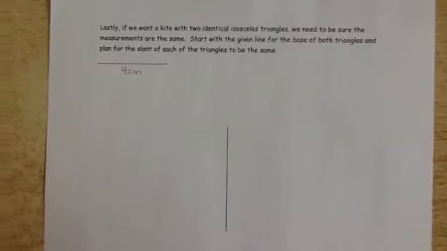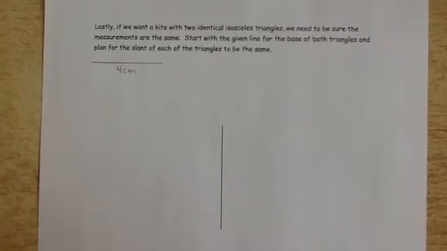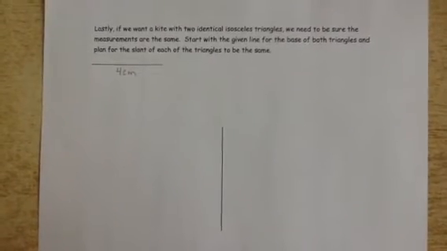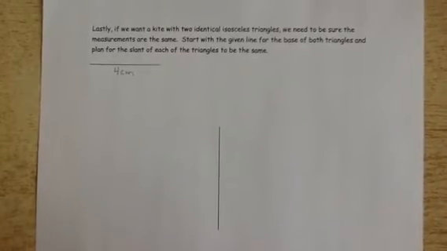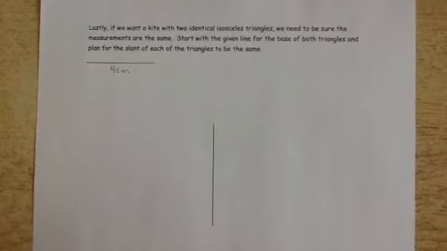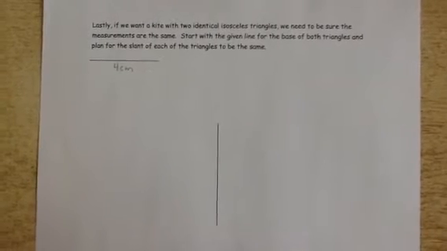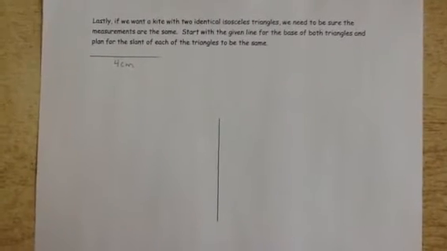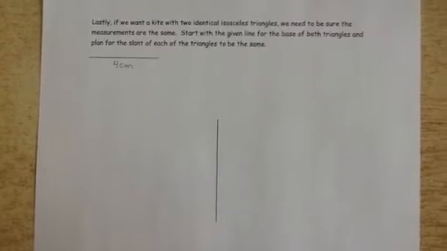Next, we're going to be making a kite with 2 identical isosceles triangles, and we need to be sure that the measurements are the same. So I want you to go ahead and draw a 4 centimeter line at the top, because that's going to be the length of our sides. It's going to be a little tiny one. So go ahead and pause if you need to draw that line.